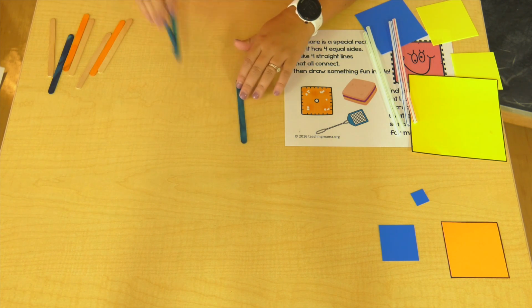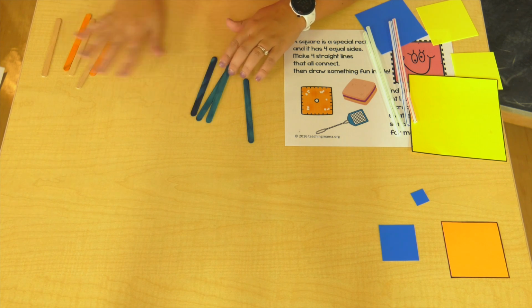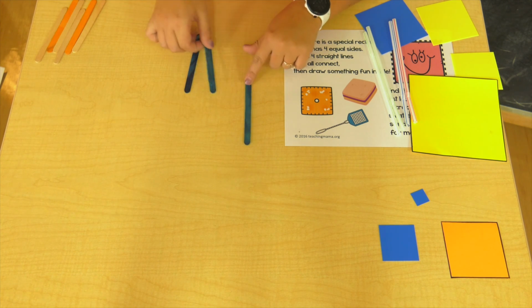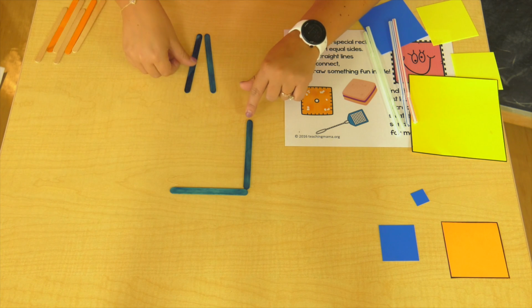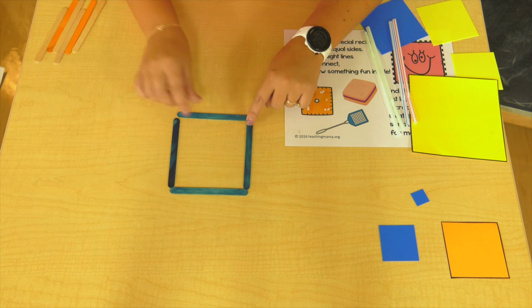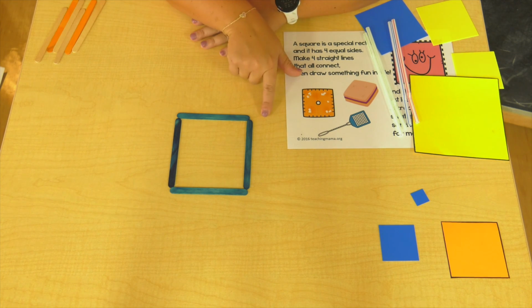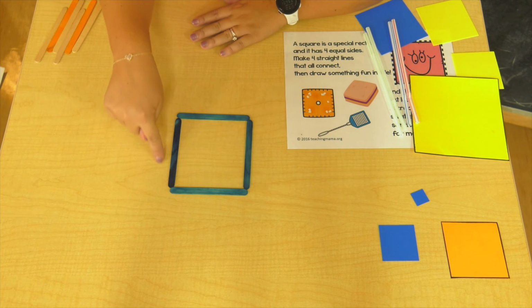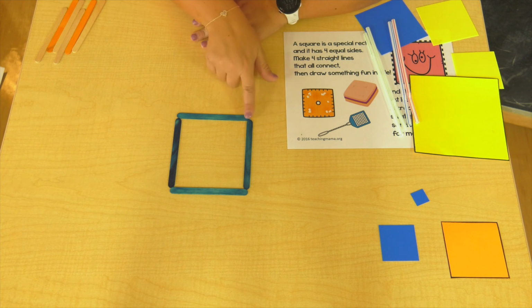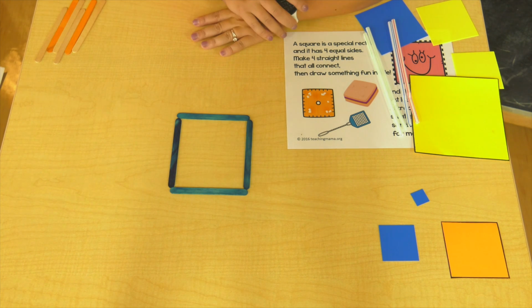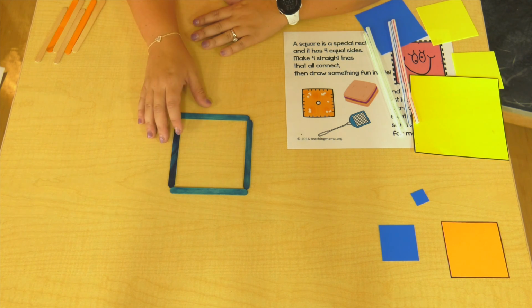I have 4 blue popsicle sticks. Can I make a square? 1, 2, 3, 4. Our popsicle sticks made a square. I see it's a square because it has 1, 2, 3, 4 sides, 1, 2, 3, 4 corners, and they're all the same length.